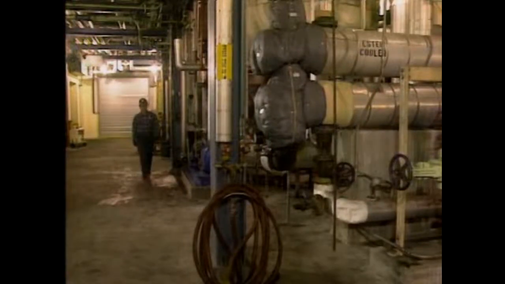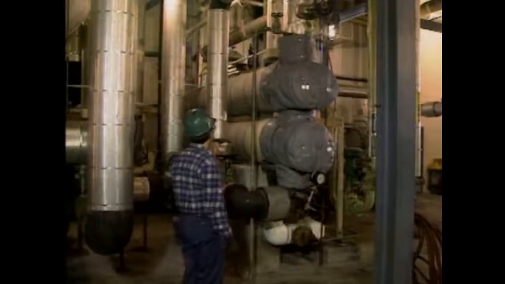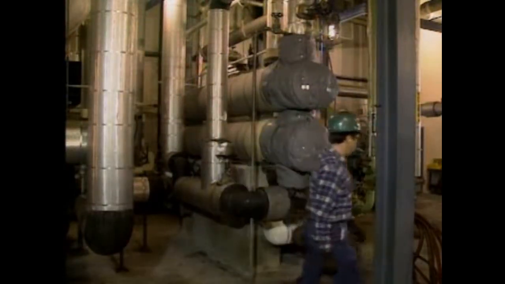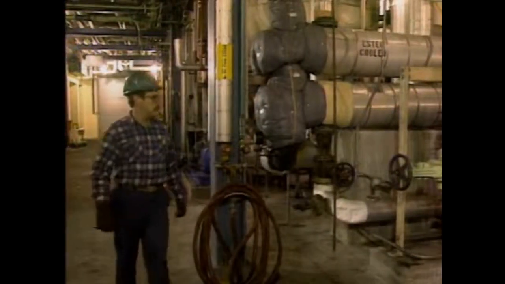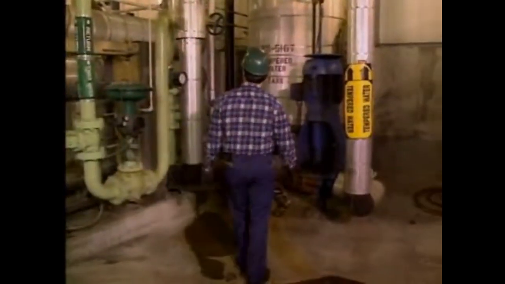Before starting up the heat exchanger, the operator inspects the unit to see if it's ready. He checks the valves to make sure that all of the isolation, vent, and drain valves are shut. After he completes the initial inspection, he establishes the cooling water supply to the unit.